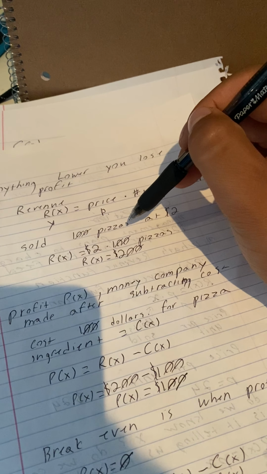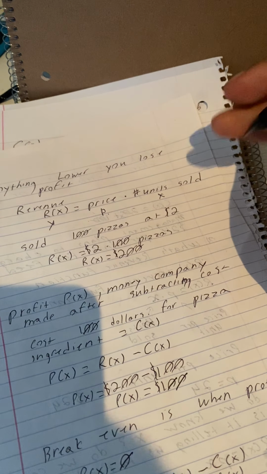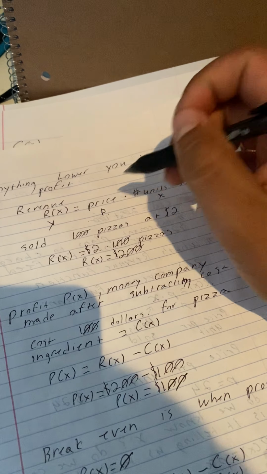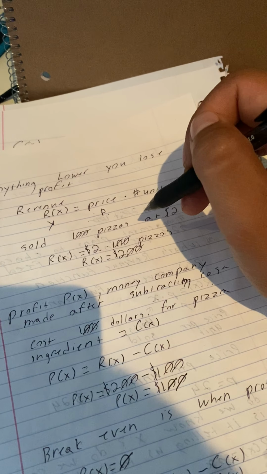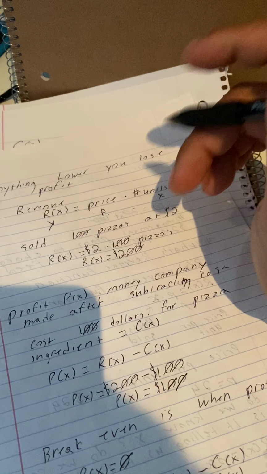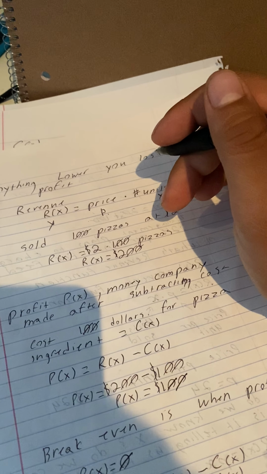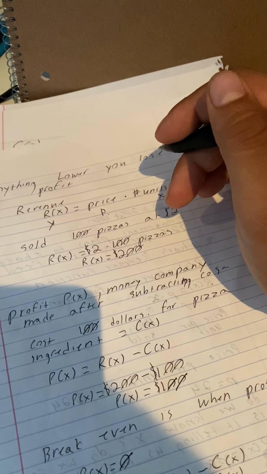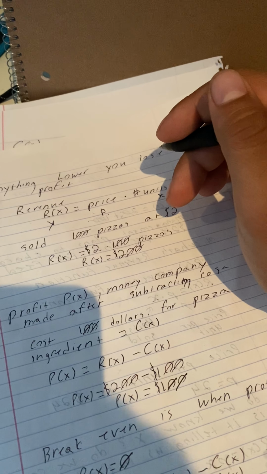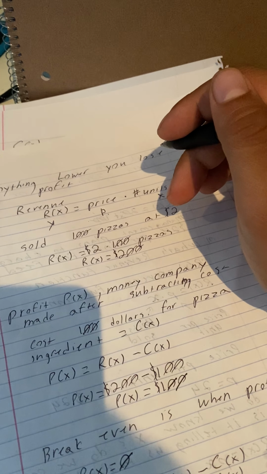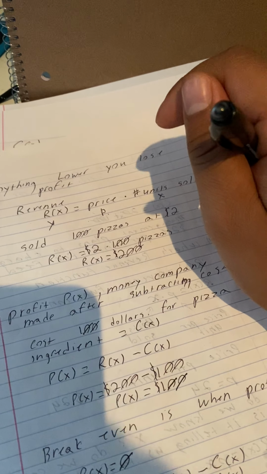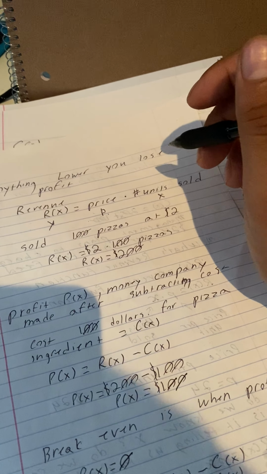So, I hope it's clicking a little more, revenue: 2 times 100 is $200. You made a revenue of $200. You sold 100 slices of pizza, and each slice is $2. So at the end of the day, when you're counting your money, you made $200.